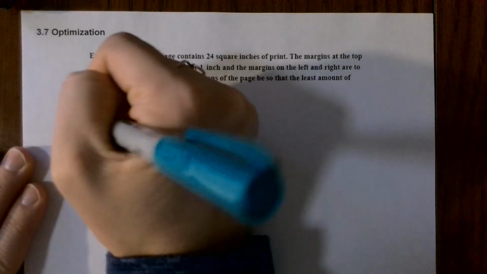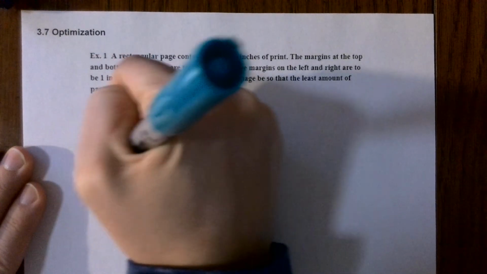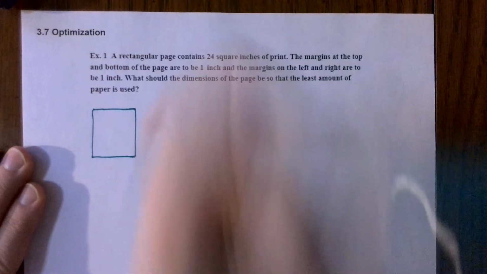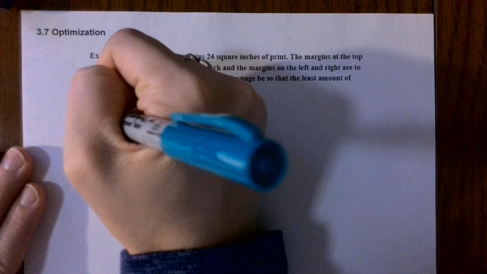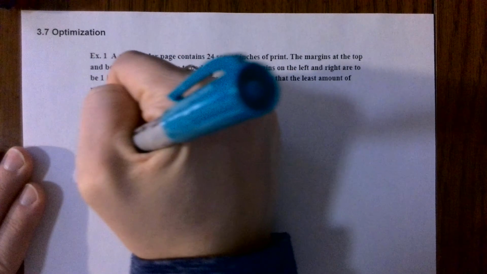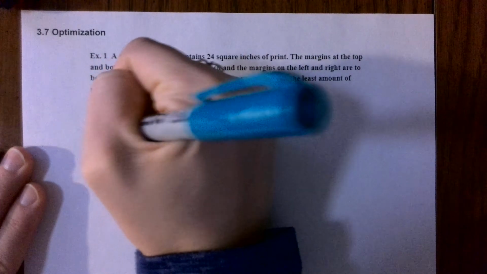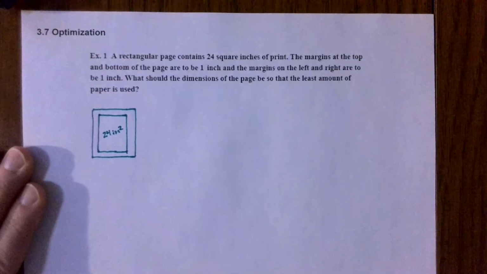Okay, so first, giving ourselves an idea of what this is talking about, I'm drawing my page, and they're talking about the middle part of this being that 24 square inches of print. So this is my 24 inches squared.